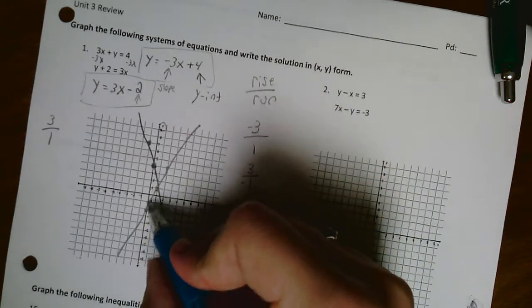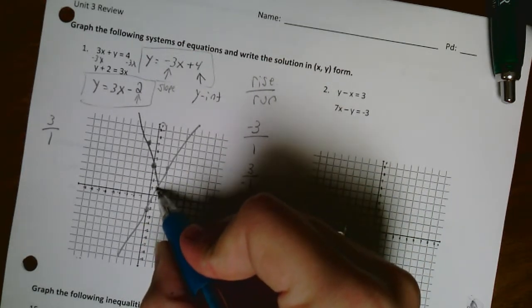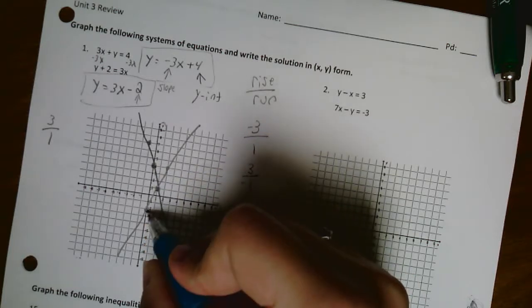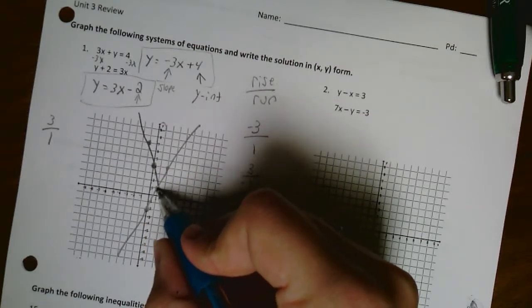And you'll notice that when I was counting, I hit this dot. Well, this was the same dot that I graphed from this one. I went down 3, forward 1. This one I went up 3, forward 1. So I ended up on the same dot.